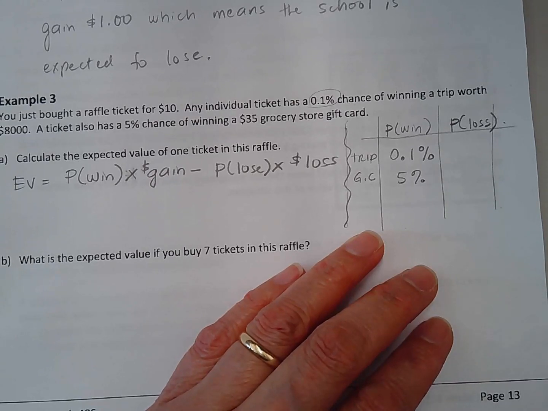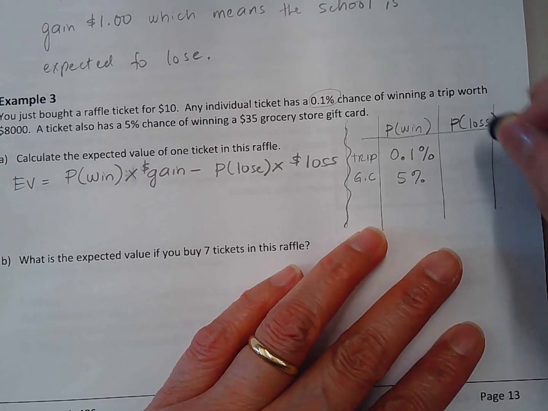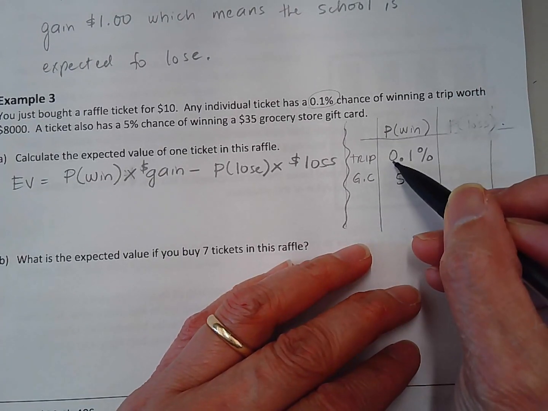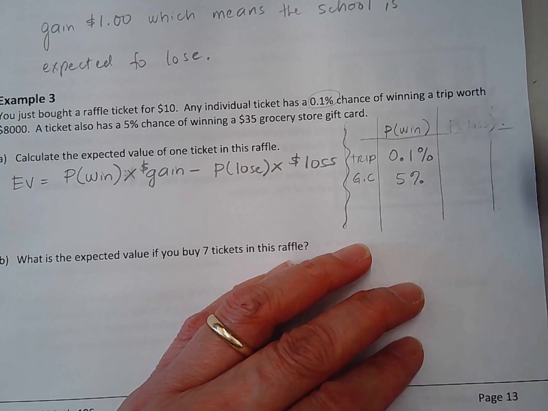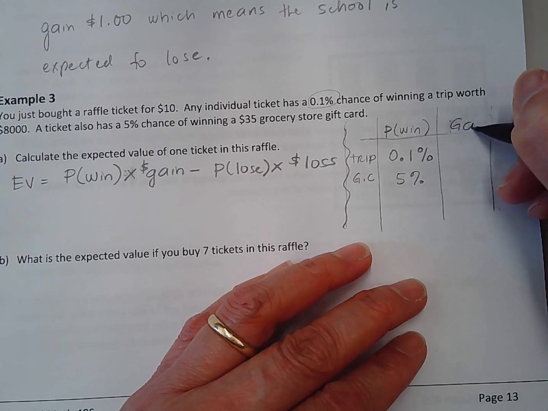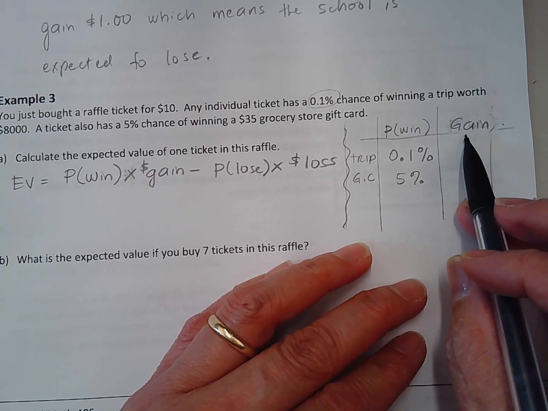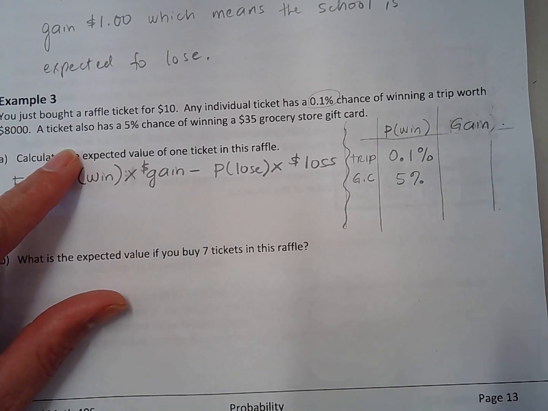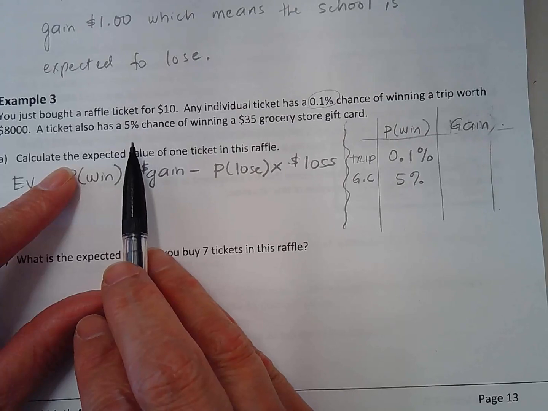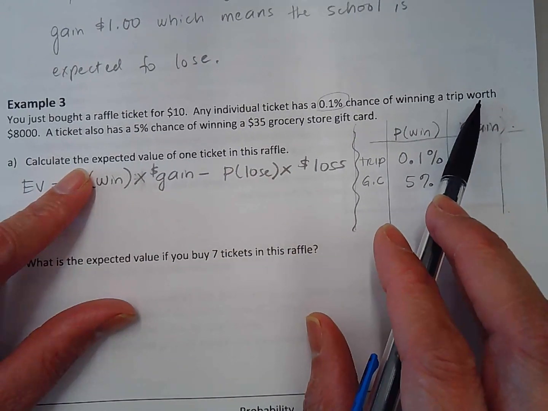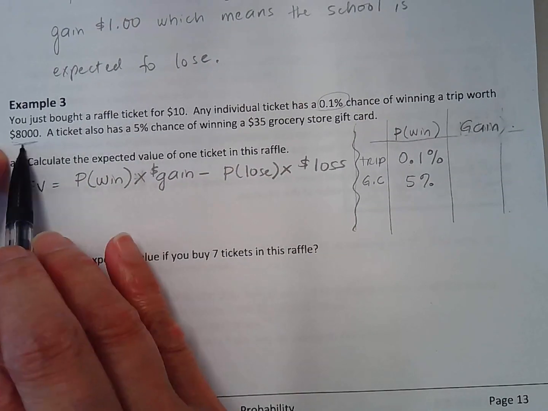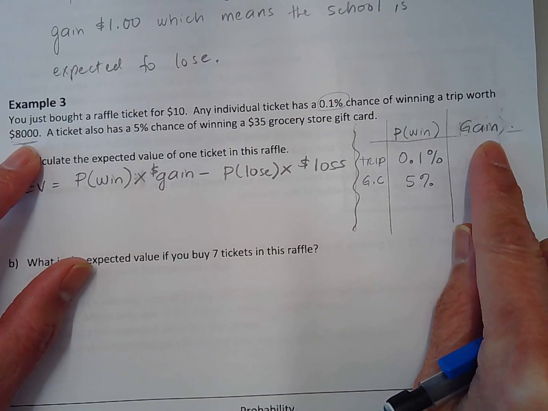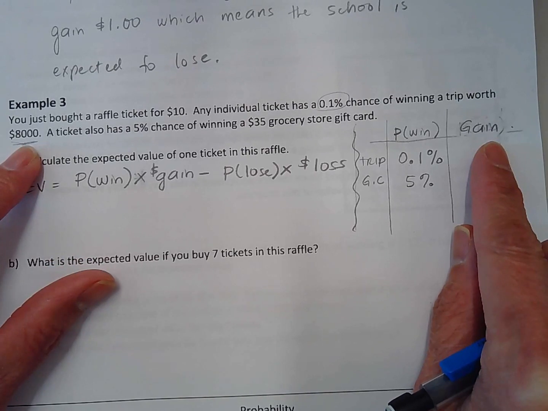So if we win by 0.1%, how much are we gonna gain? How much money are we gonna gain? This is the value gained. It says here the trip is worth $8,000. Okay, so this is why it's a little bit different here.